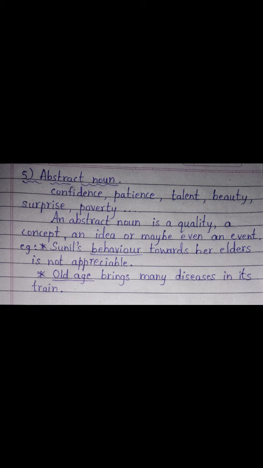So in this class, we have learnt about the 8 kinds of parts of speech: noun, pronoun, adjective, verb, adverb, preposition, conjunction, interjection. Then the kinds of nouns: proper noun, common noun, collective noun, material noun, abstract noun. I will continue in the next class about pronoun, adjective, verb, adverb, preposition, conjunction and interjection.